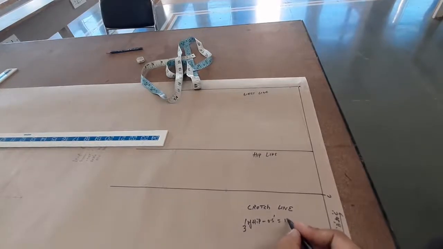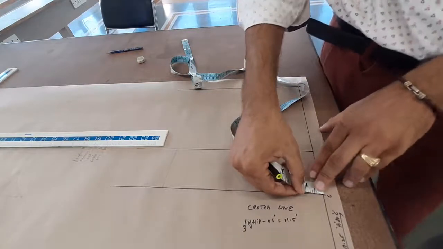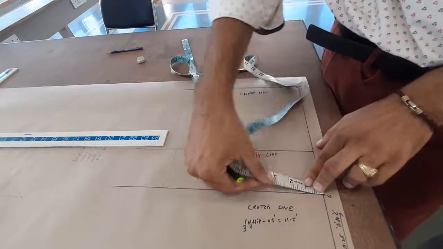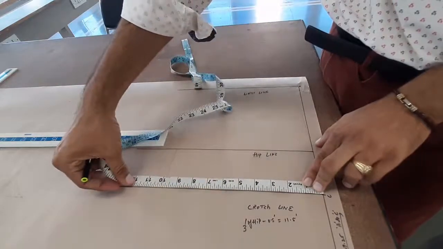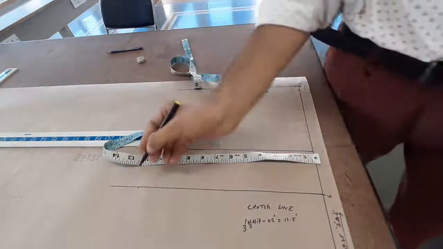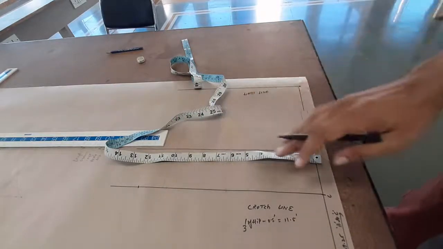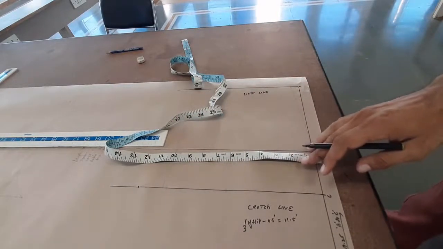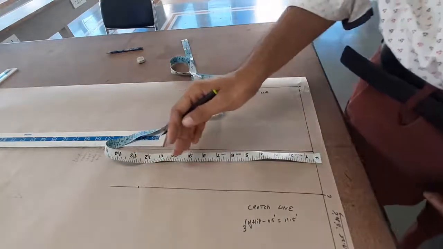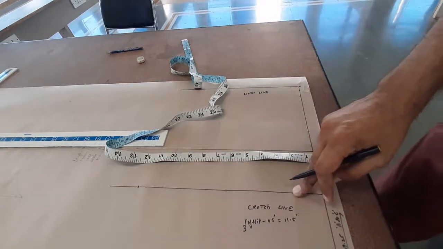We got 11.5 inches. So we simply mark a point at a distance of 11.5 from this C point. Once this point is derived, we will divide this entire 11.5 width into half.